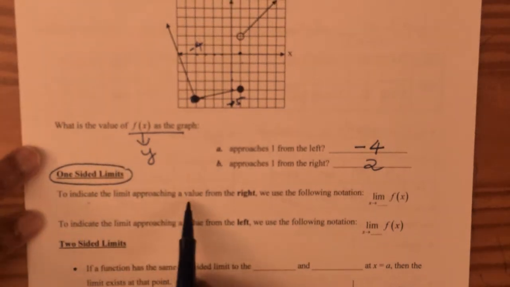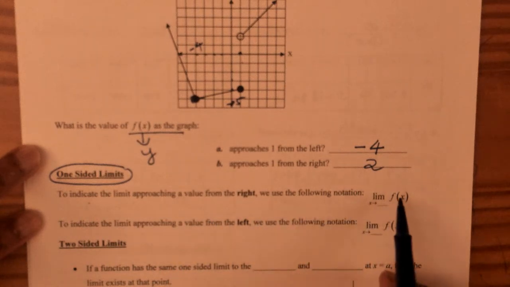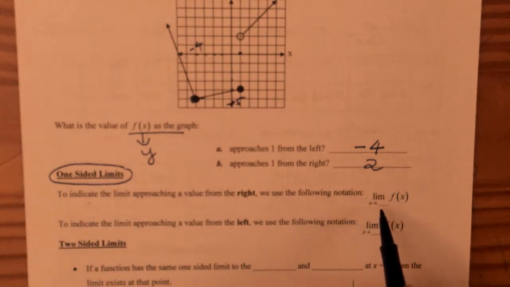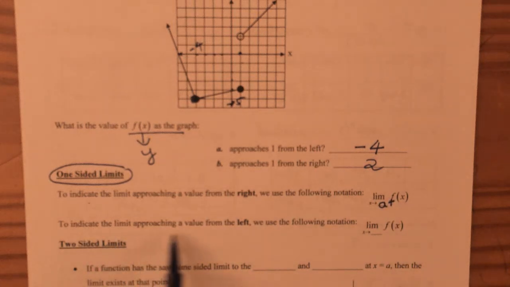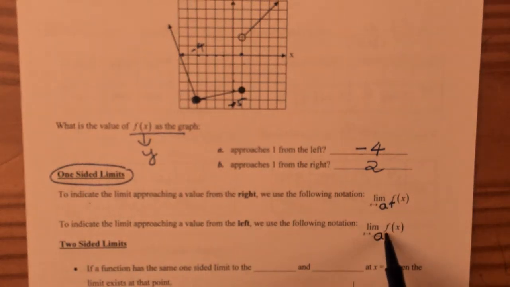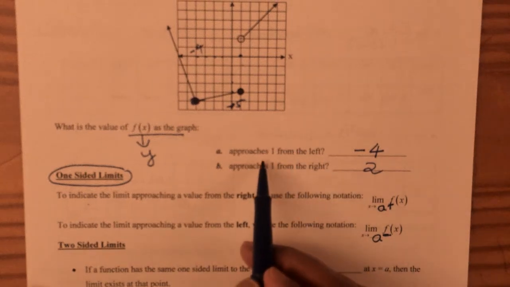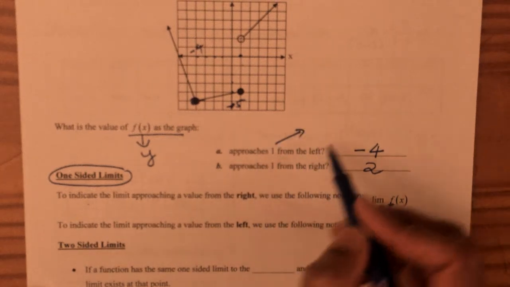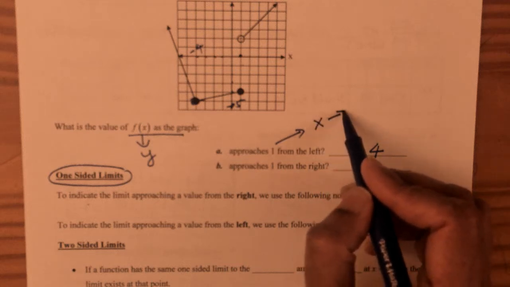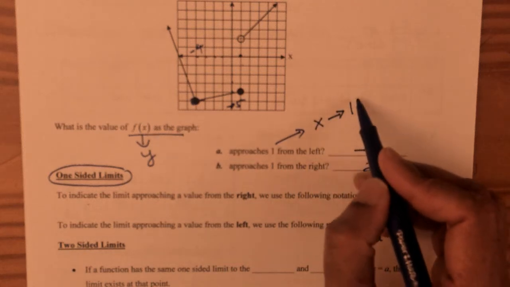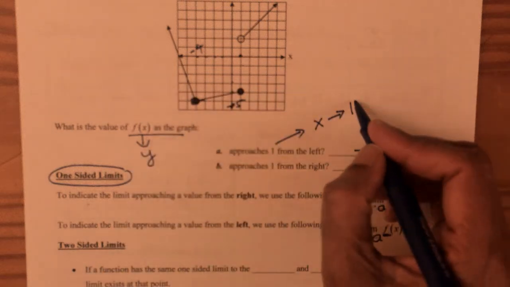To indicate a limit approaching a value from the right, we use the following: as x is approaching a from the positive side, and to indicate approaching from the negative side. What this basically means is, for you to say x approaches from the left, you're going to say as x is approaching 1 from the lower value, minus 1.